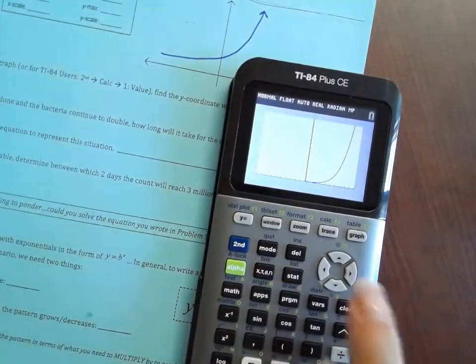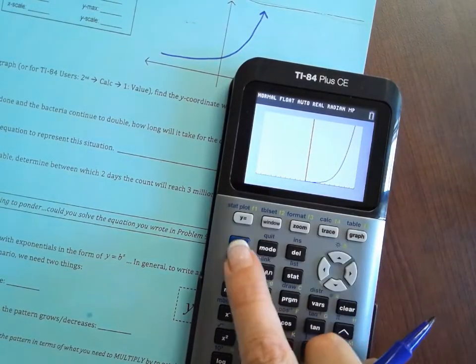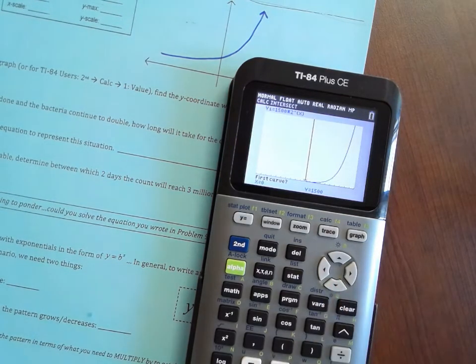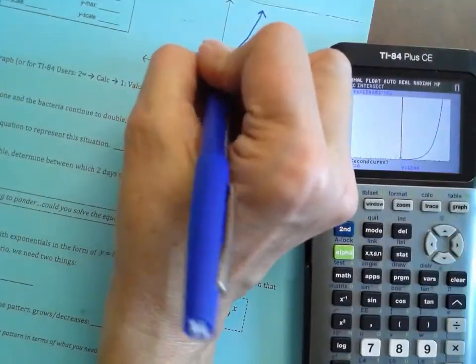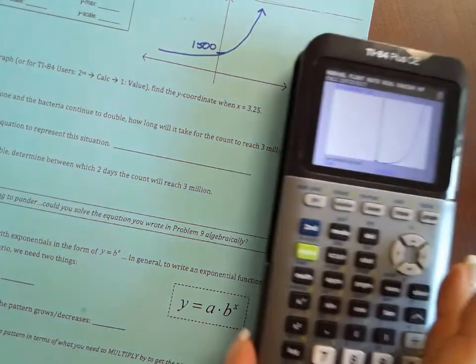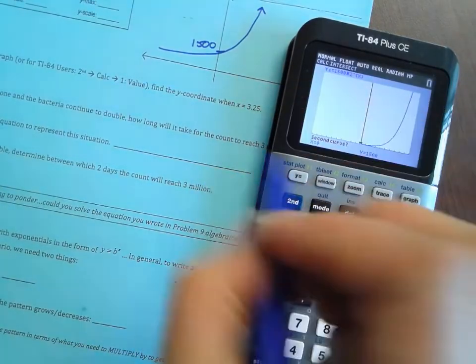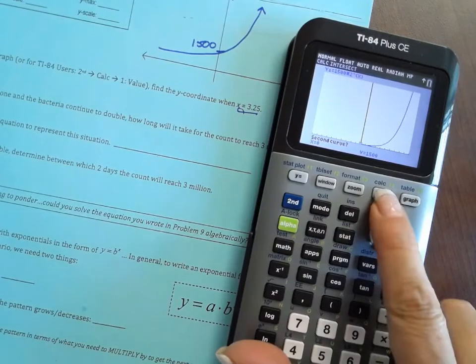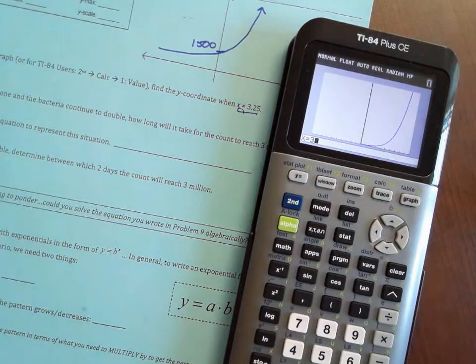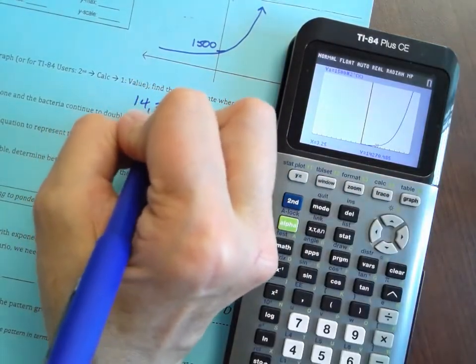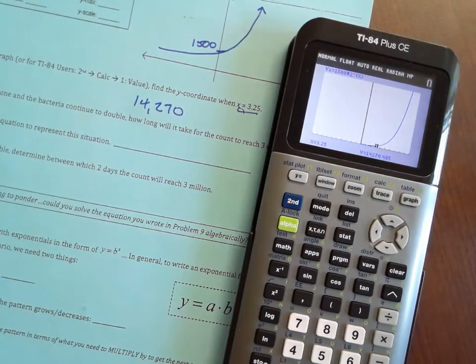Okay, so if I want to find my y-intercept, I can hit this calculate button and see, I want the intersection, and it's going to tell me that it's at 1500. Okay? And if I want to find when x is equal to 3.25, I can hit calculate and the value, and it just put in 3.25, and it's going to tell me the 14270. Okay?